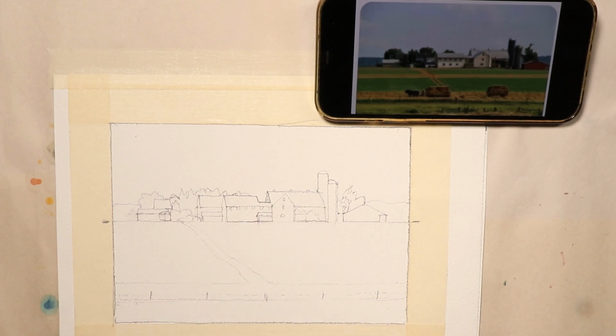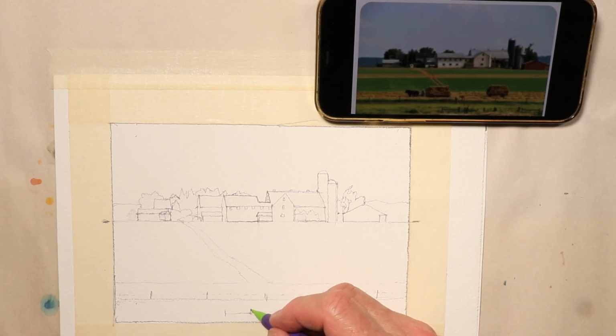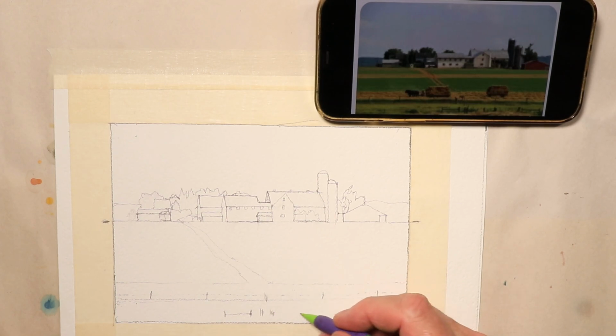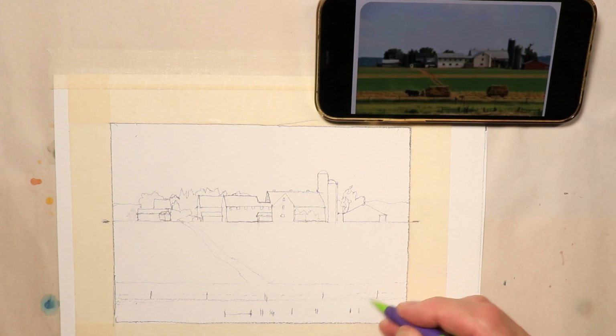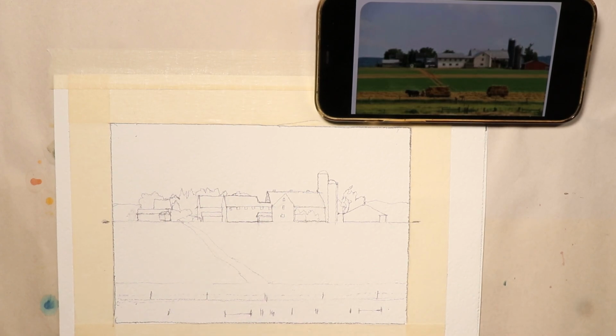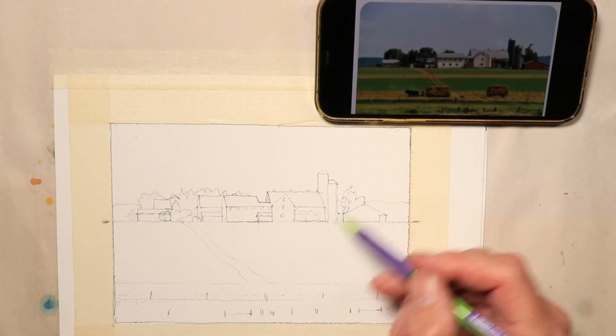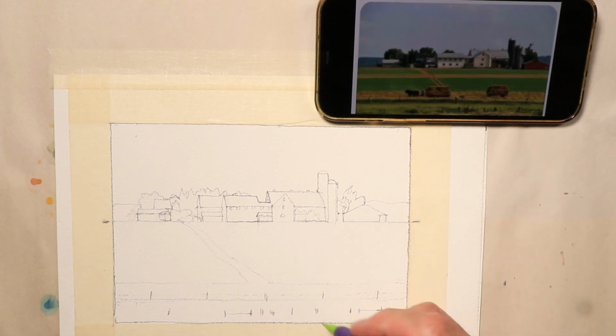Okay, so we're just getting our details in here. And then in the foreground, there's a little more. There's posts there and a rail, so posts and a rail. And then two more posts here, and a few more there. One more there. It looks like they had some fences over here as well. Like that. So I'm just making those marks with pencil where I see the fence posts and things.